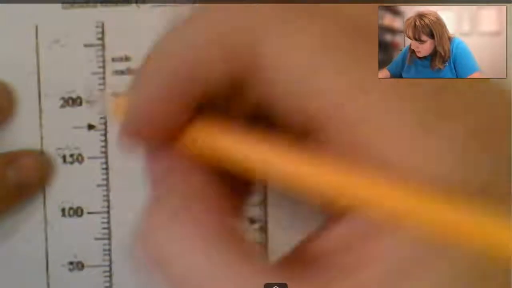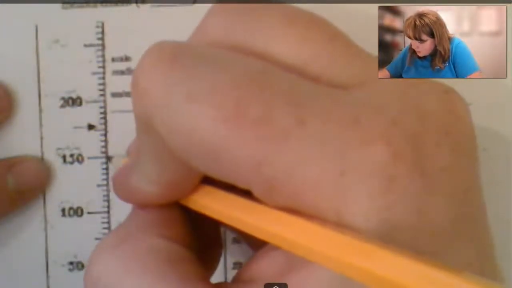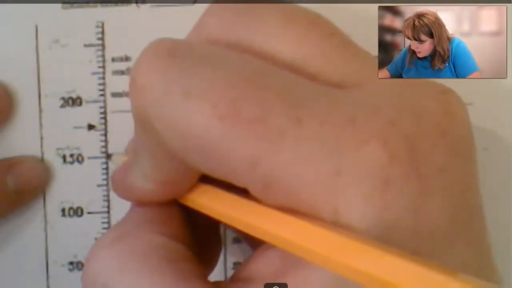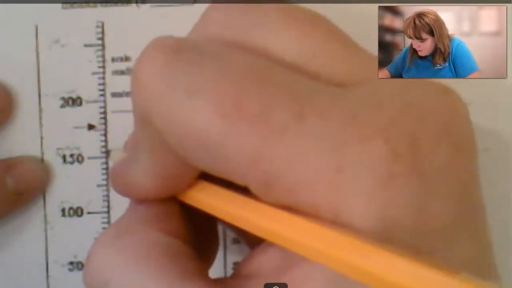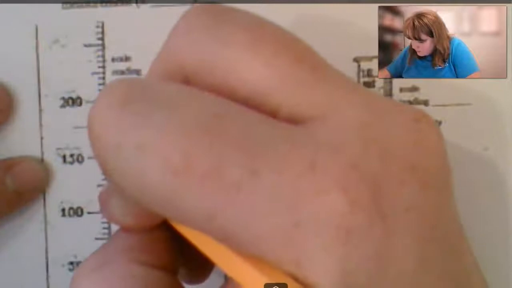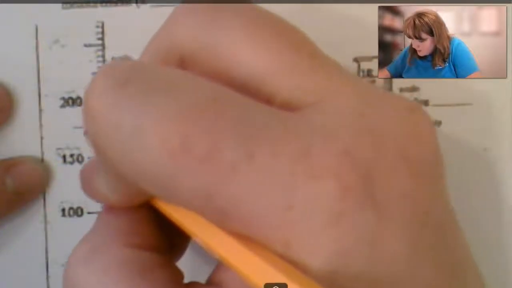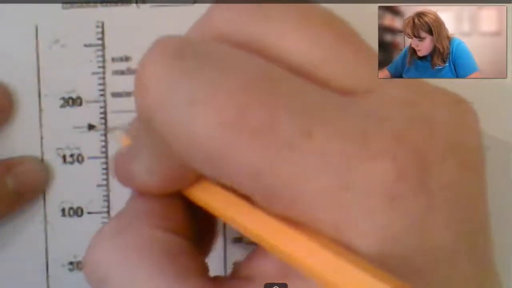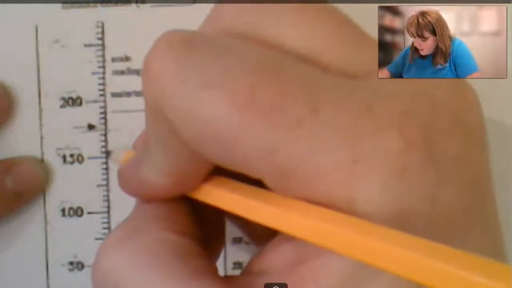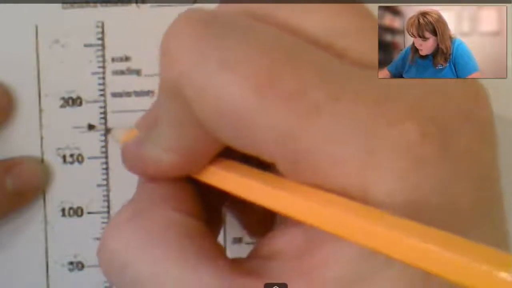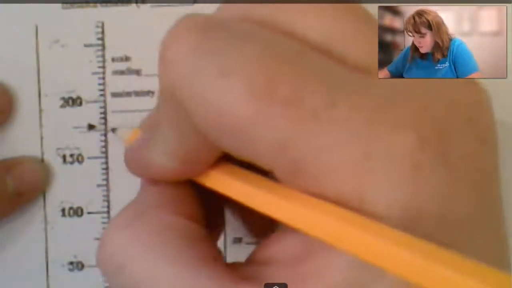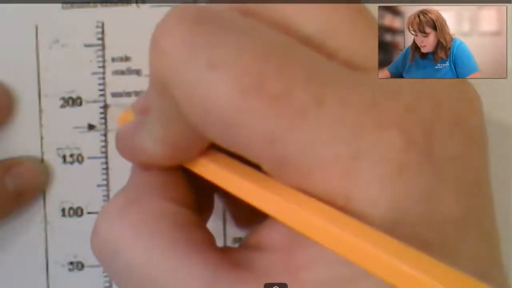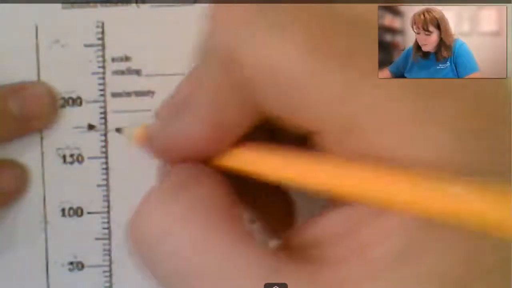Let's look at this. So here we know for certain it's 150. Let's see what each of these are going up by. This is 175. So each of these little marks are going up by 5. So 5, 10, 15, 20, 25, and then this, well, that would be 75, 80, 85, 90, 95, 200. Okay?